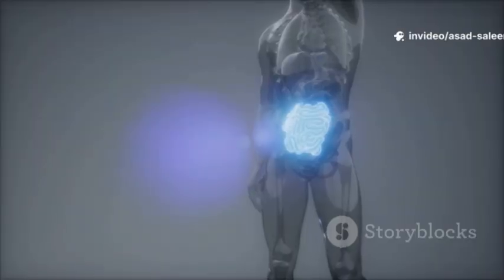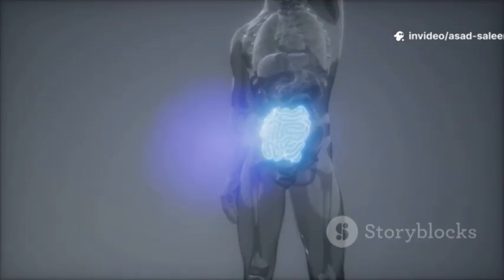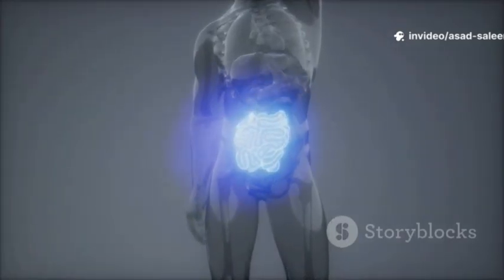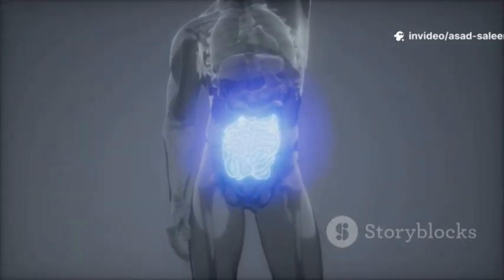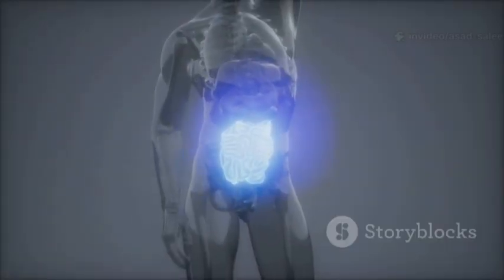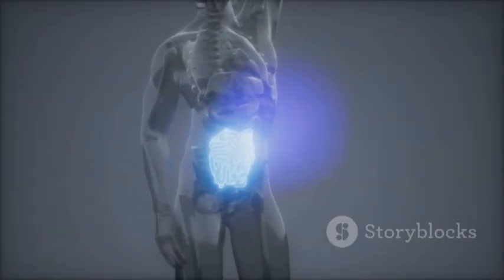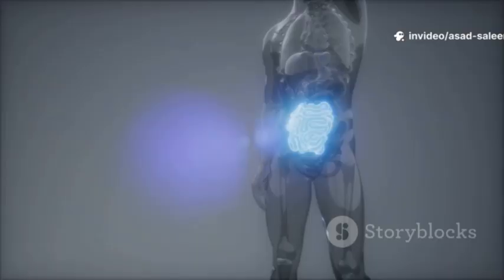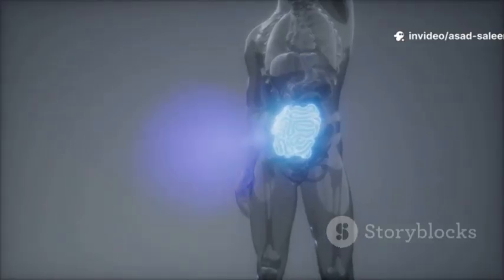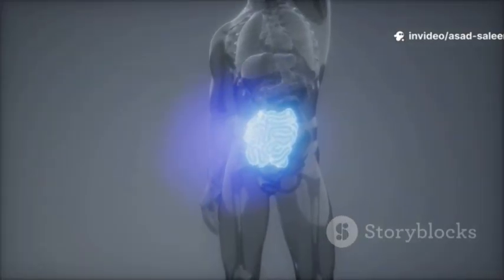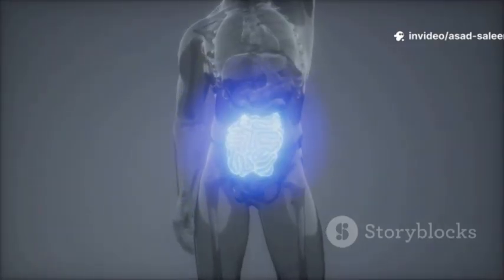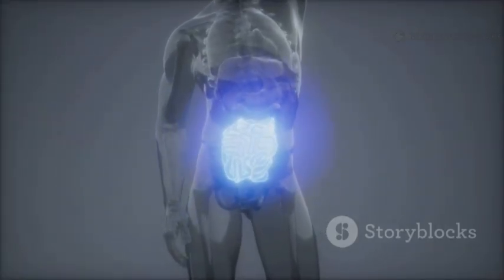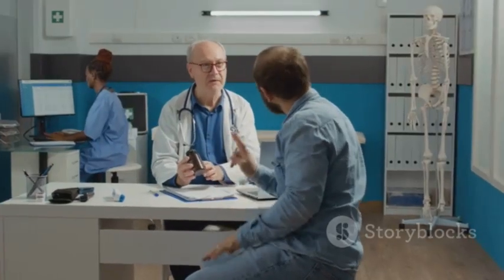The good news: with correct diagnosis and a strict lifelong gluten-free diet, the small intestine can heal.